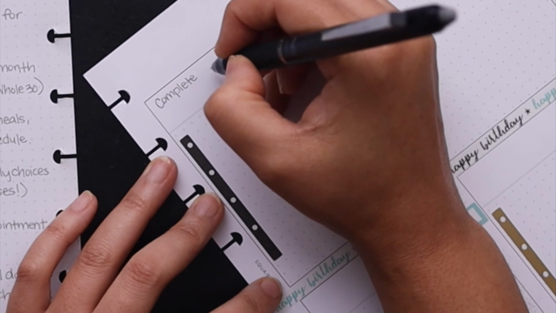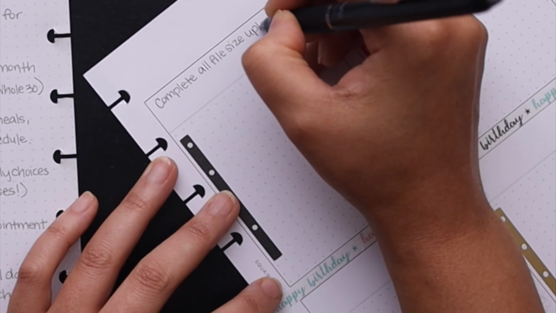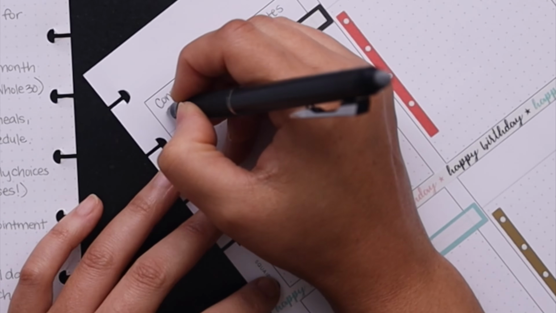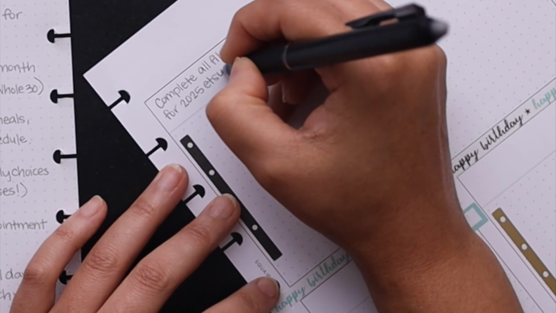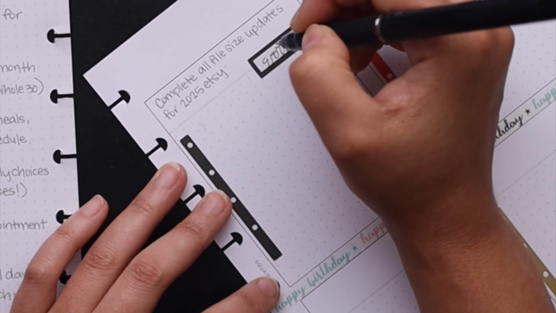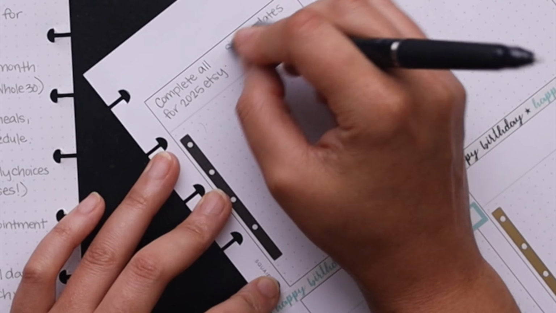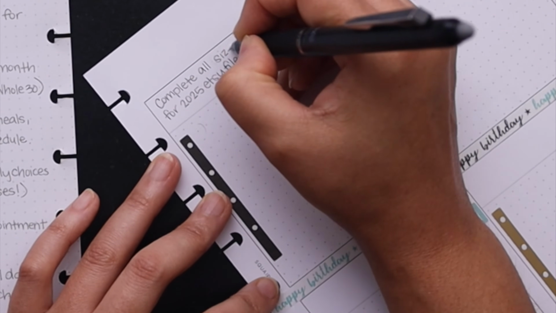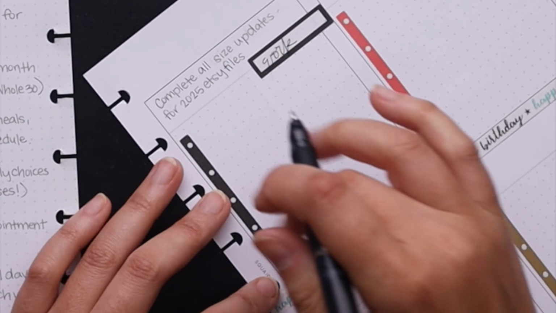My first goal is a work goal. I have on my quarterly goals to finish all of my Etsy file updates. I have broken that down on my quarterly goals pages into time segments: monthly, weekly, and daily. I'm just going to reference that monthly section and write in what goal milestone, if you will, from my quarterly goals that I can accomplish here in May.